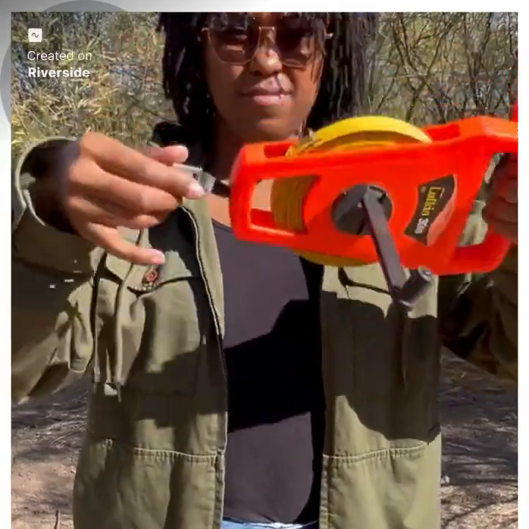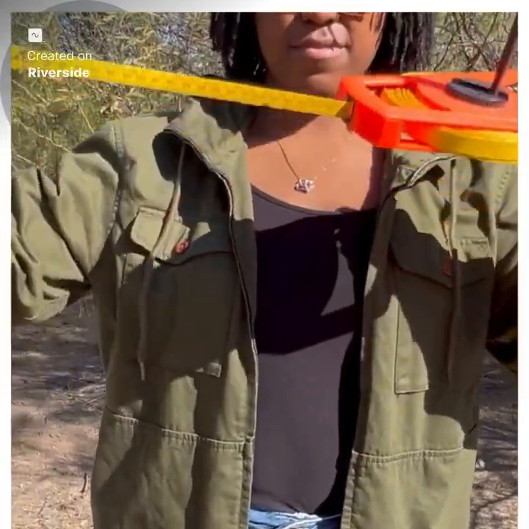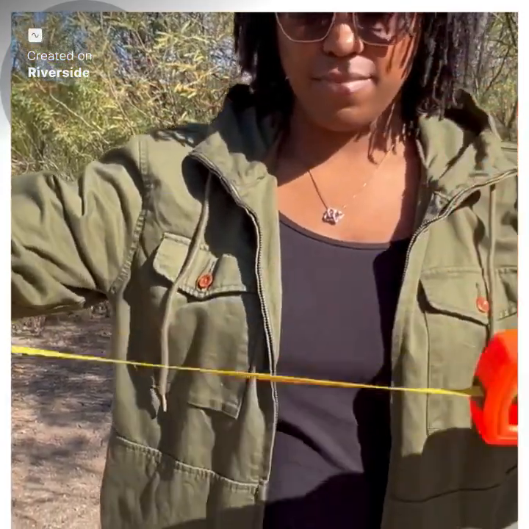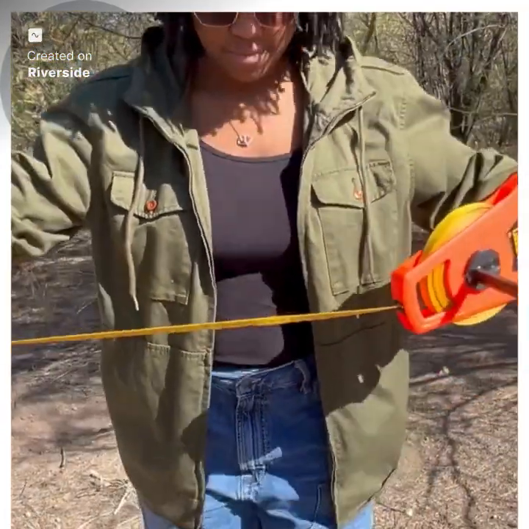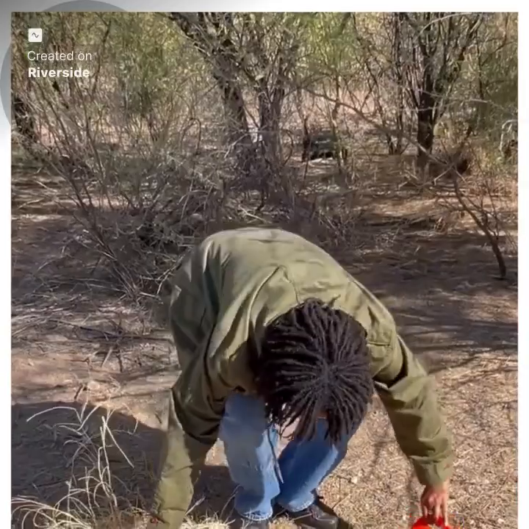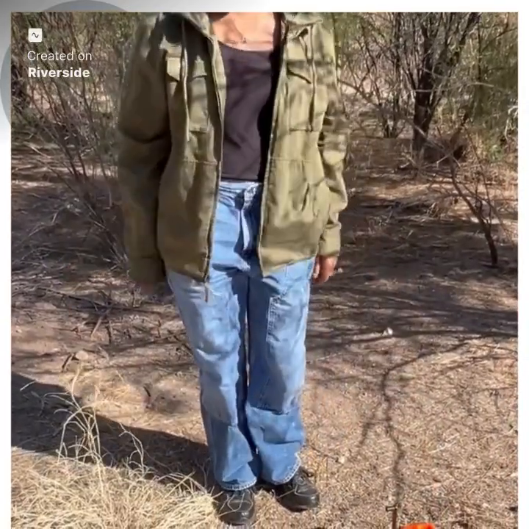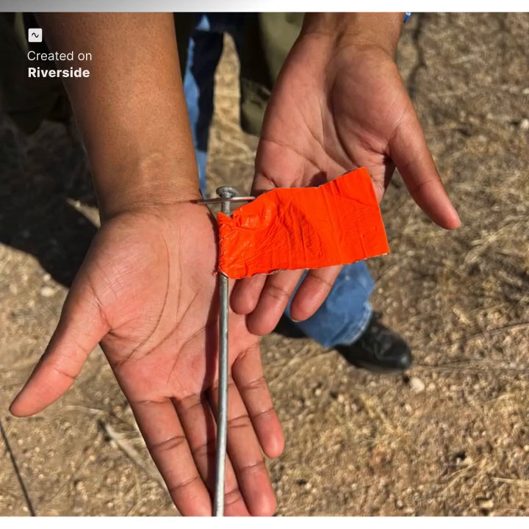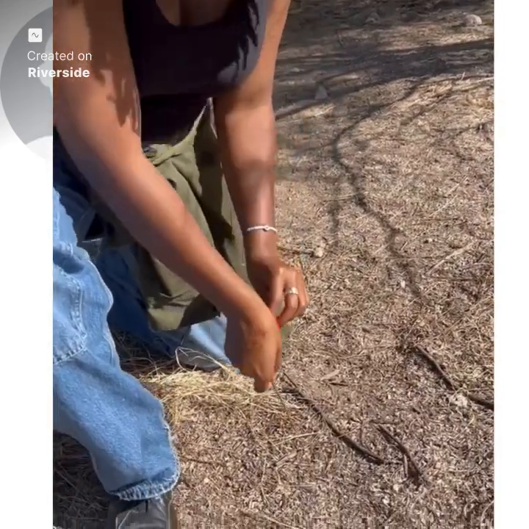In order to collect canopy cover measurements, you'll need to have a couple items. You'll need a tape measure, preferably one that measures in the metric system, but feet is fine with enough length to get a representative sample of the site. You'll also need a way to keep the tape from moving.